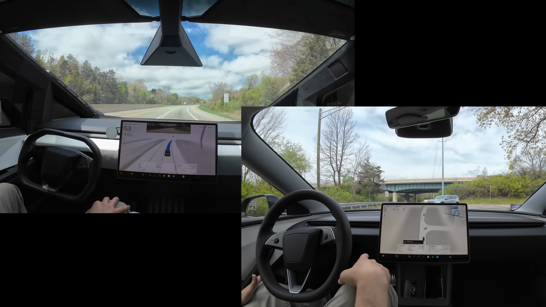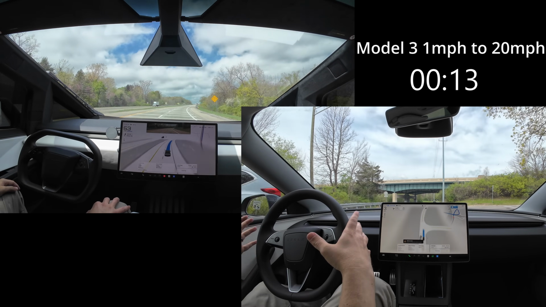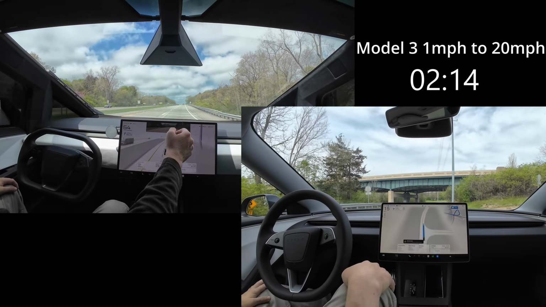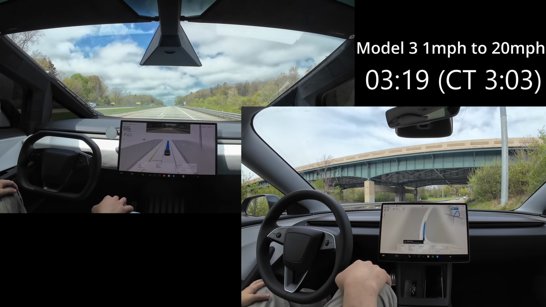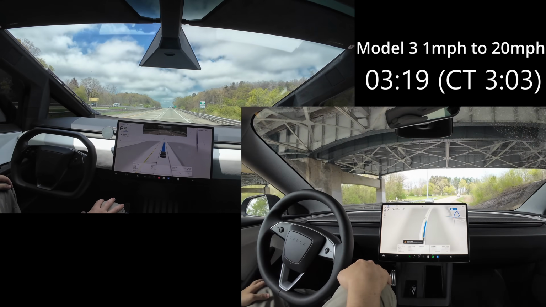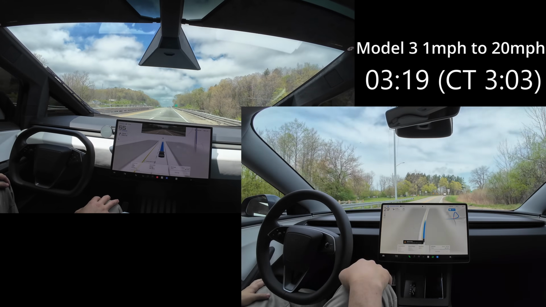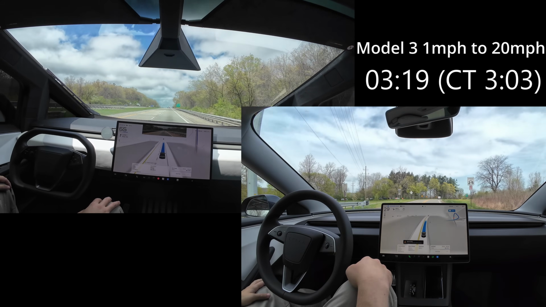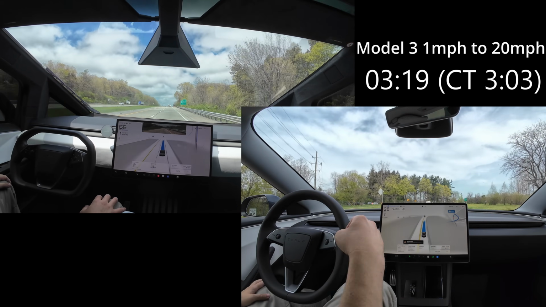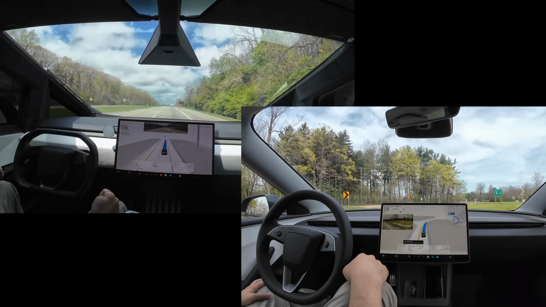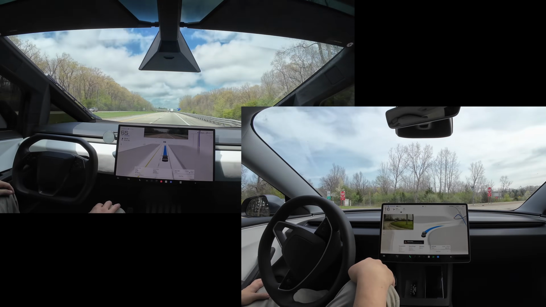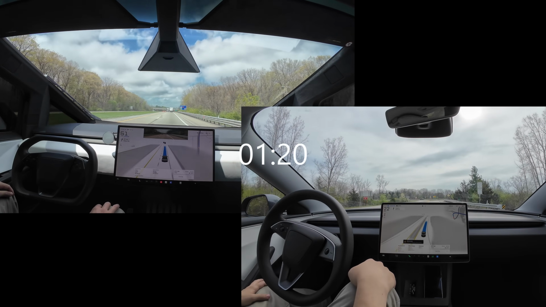The Model 3, on the other hand, when it gets to the highway, does a much better job. You can see the Model 3 stopping at the three-way stop sign here. Again, it gets up to 20 miles per hour in almost the exact same time as the Cybertruck did, even though it was waiting for another vehicle. Now, I didn't go from 0 to 20 miles per hour. I started the timer when the vehicles hit 1 mile per hour. Otherwise, the Model 3 would have been way behind because, of course, it was waiting its turn to get through the stop sign.